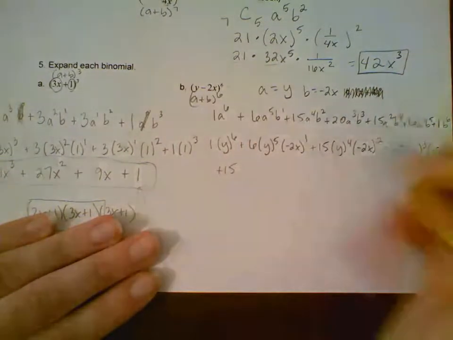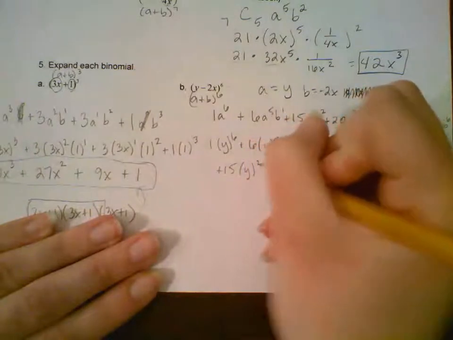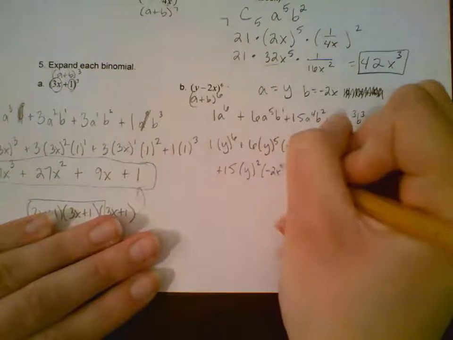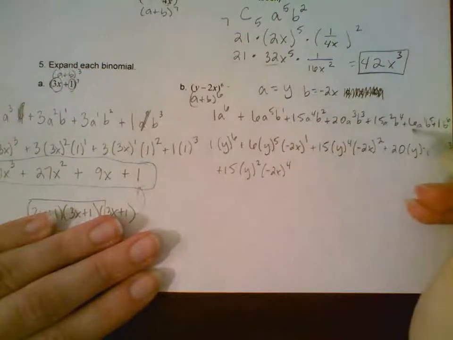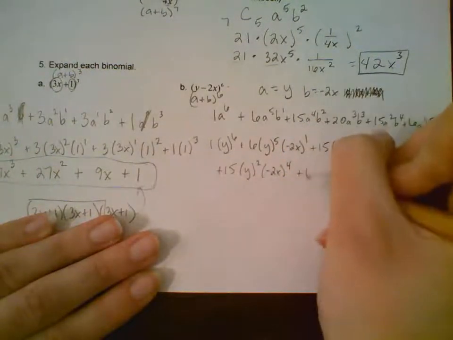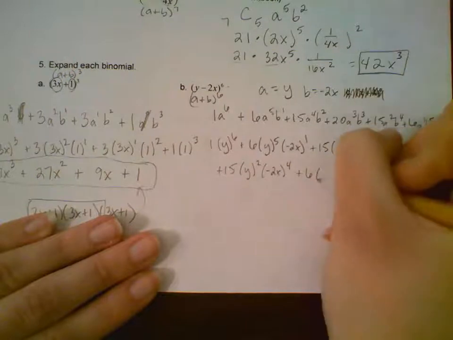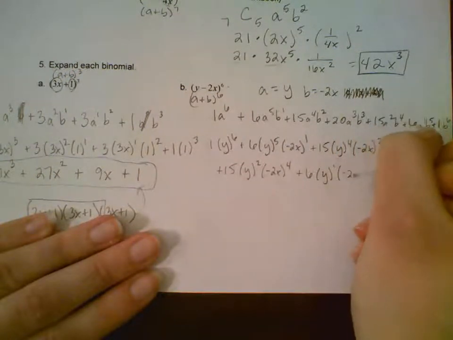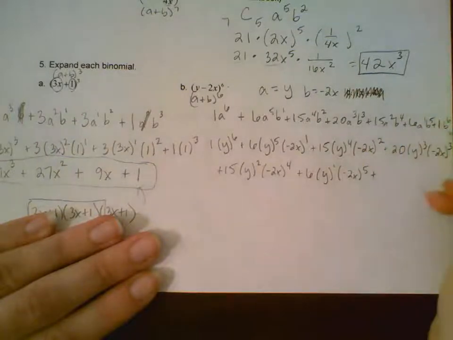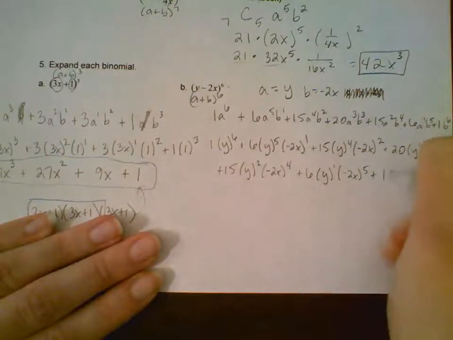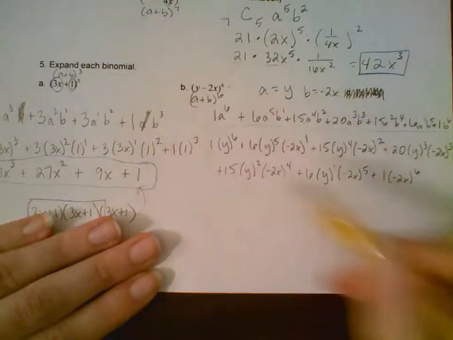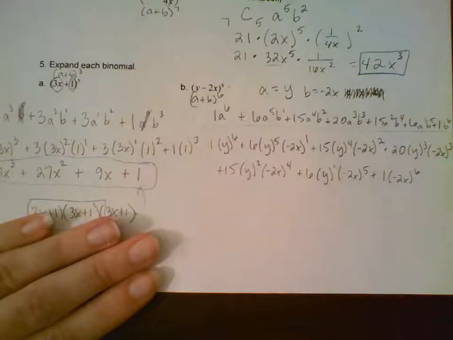15a squared, so y squared, and then times b to the 4th, so negative 2x to the 4th. And I got 2 left. Next is 6 times a to the 1st times b to the 5th power. And our last term here, 1 times b to the 6th power. So we're focusing on these 2 rows here and simplifying that.